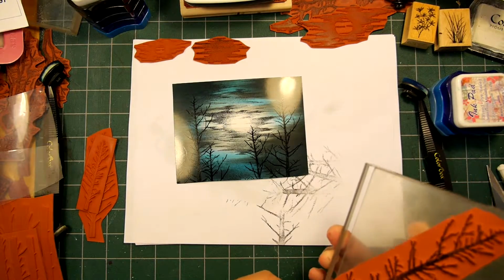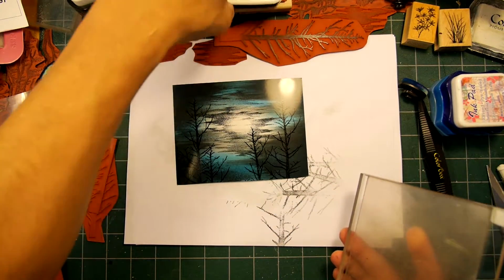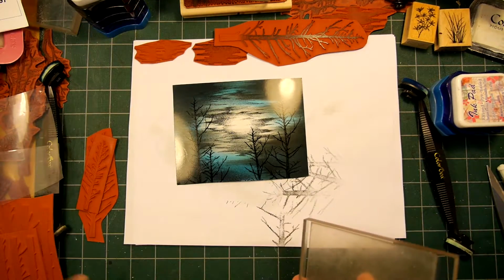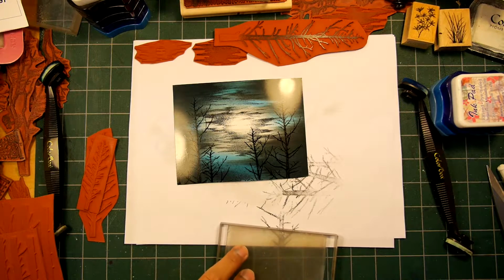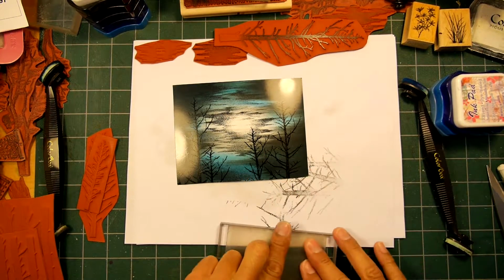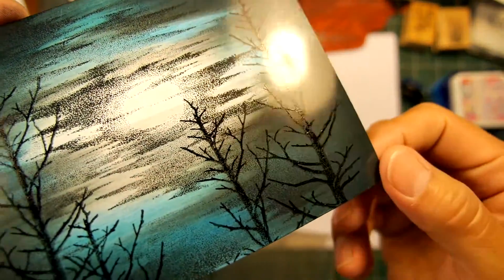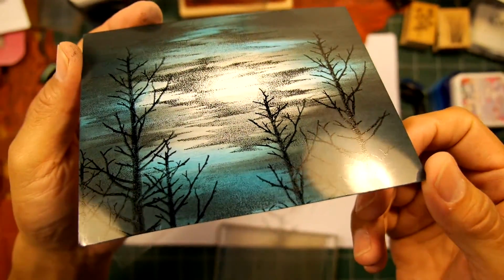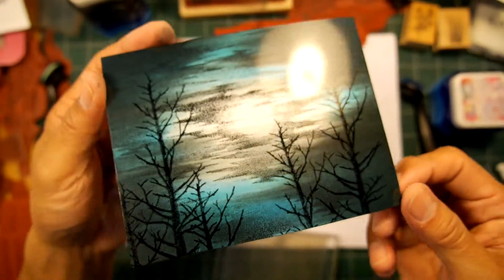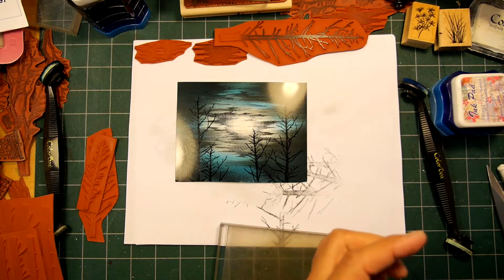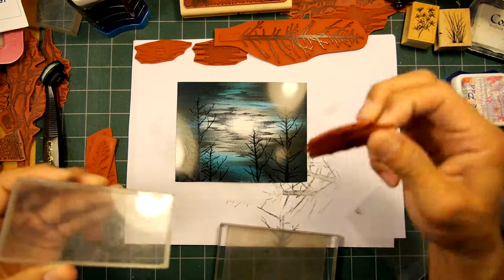Okay, that looks a little bit better. Now normally I would have to wait till it dries a little bit. Those trees are really, really wet right now. You can see that glistening with the little beads of wet ink.